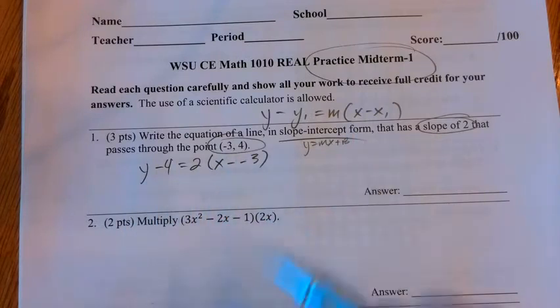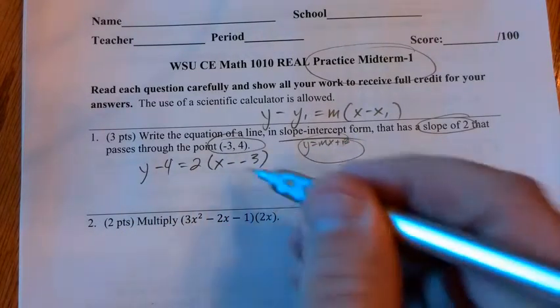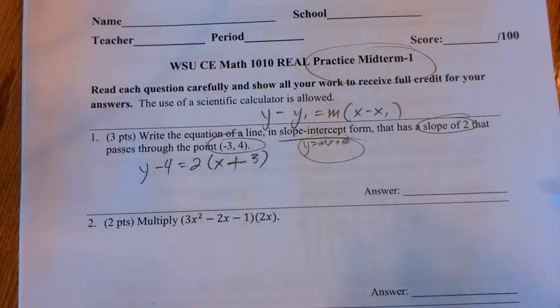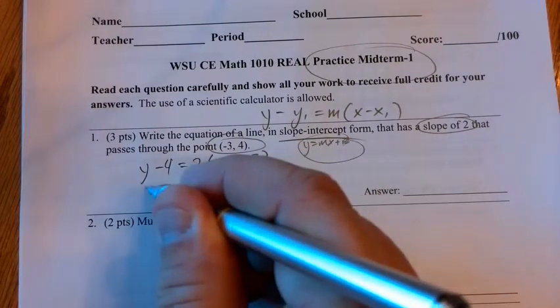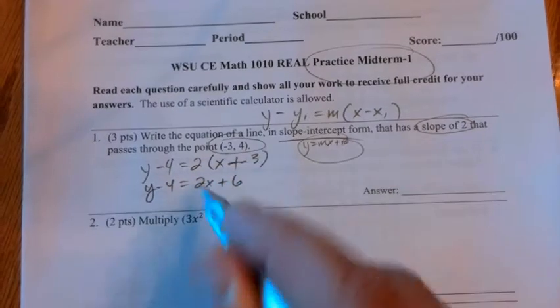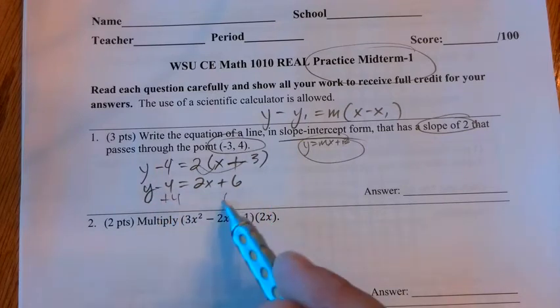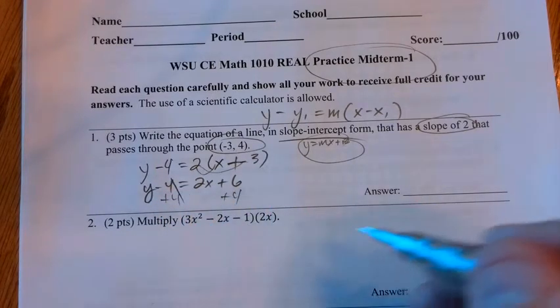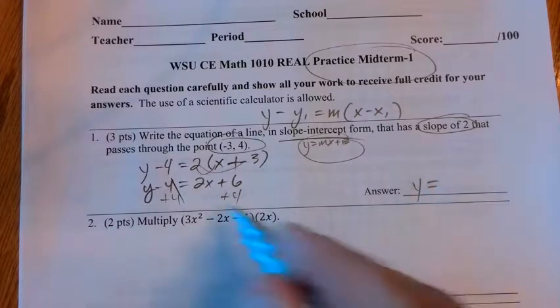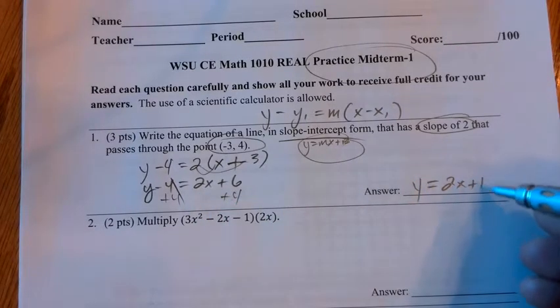So there it is. Now I can simplify it and change it to slope-intercept form. So I'm going to change that to addition. Y minus 4 equals 2x plus 6. Just distributed the 2 through there. Add 4 to each side. And I get my final answer, y equals 2x, and positive 6 plus 4 is plus 10.